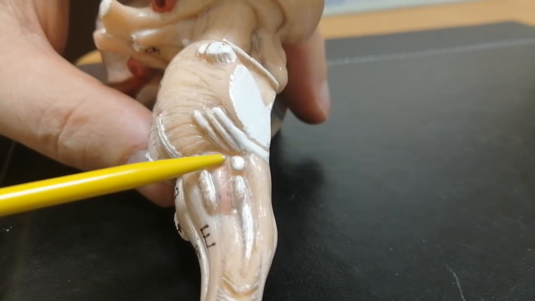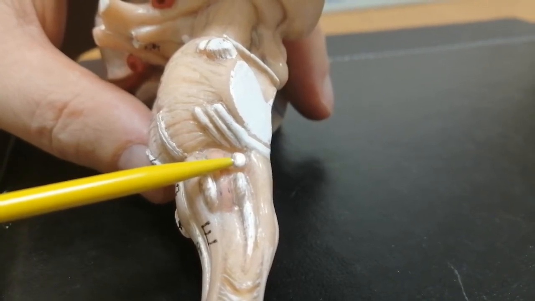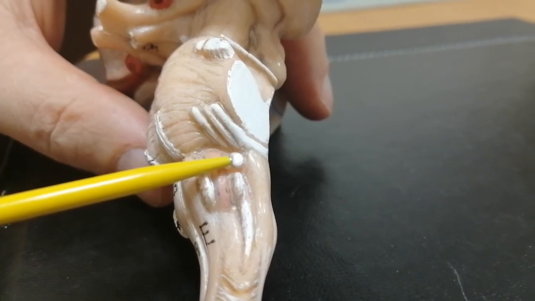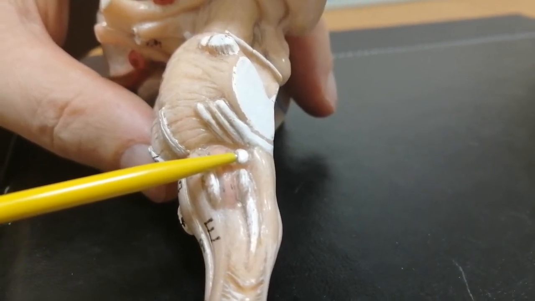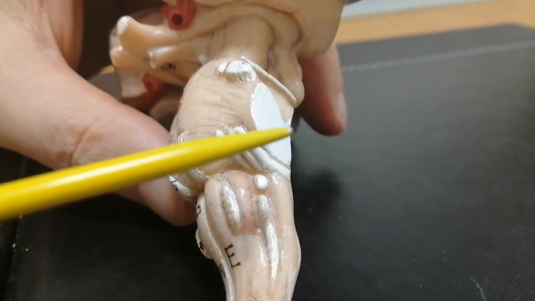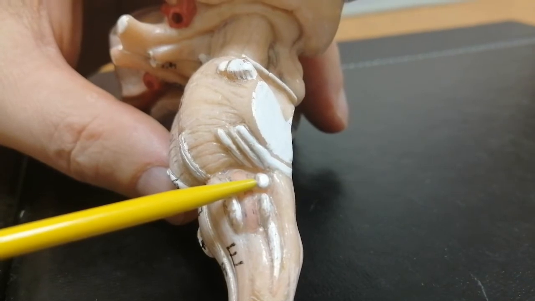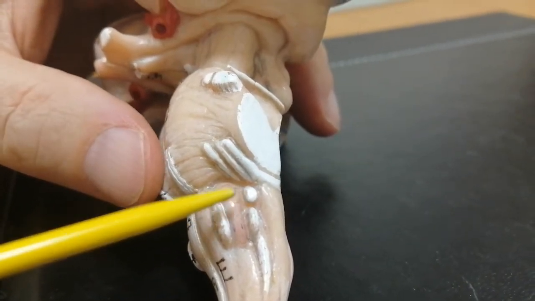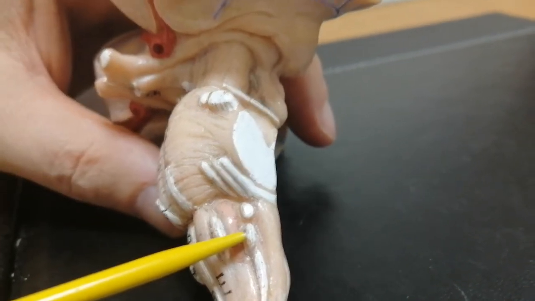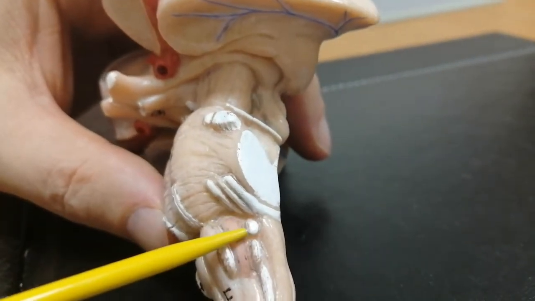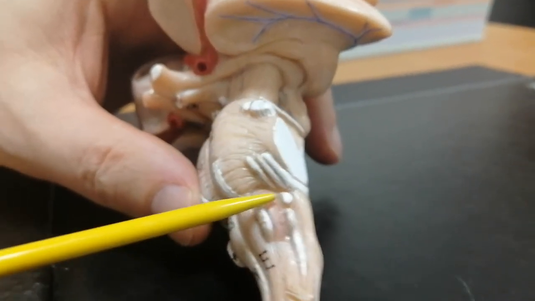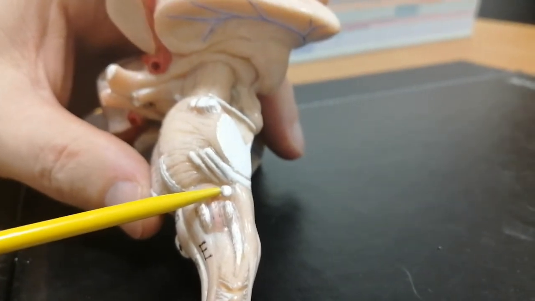Let's talk about the glossopharyngeal nerve, which contains 5 different nerve fibers, which include the SVA, GSA, GVA, SVE, and the GVE. Same also applies to the vagus nerve. The SVA fibers of the glossopharyngeal nerve receive taste sensation from the posterior 1/3 of the tongue.